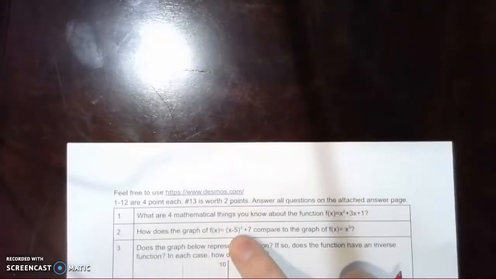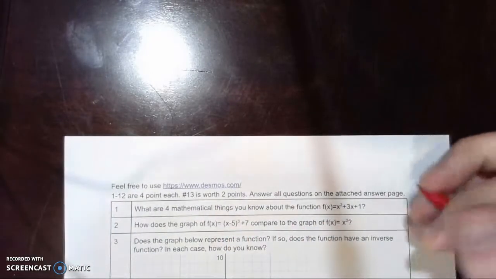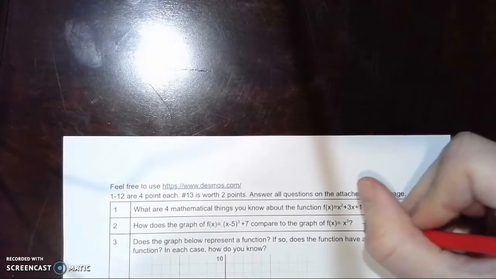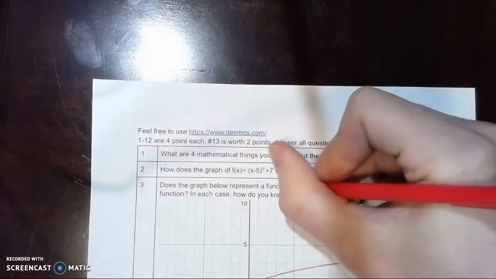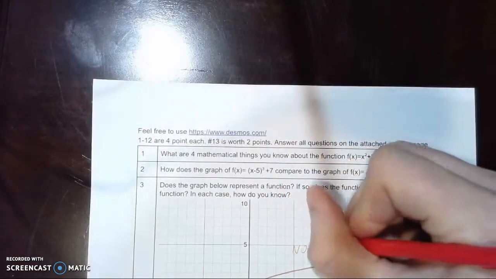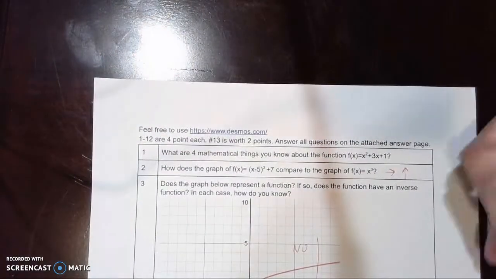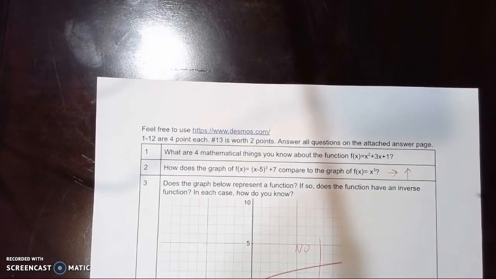Okay, let's keep going. Number 2, how does this graph compare to that graph? Well, it's going to be the same graph, shifted right 5 and up 7. That's it. Does the graph below represent a function? The answer is no. It fails the vertical line test. Done. You don't need to do the second part.